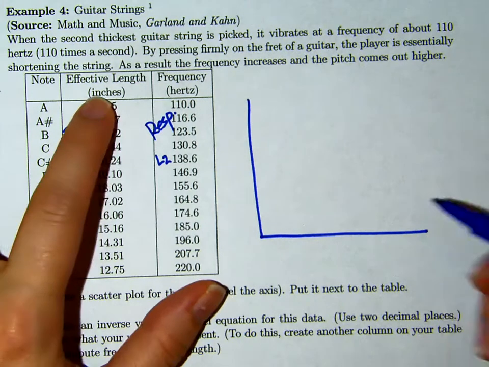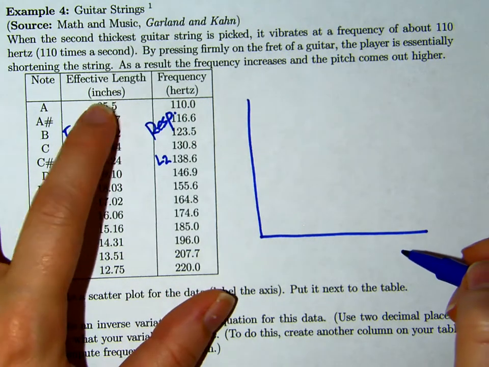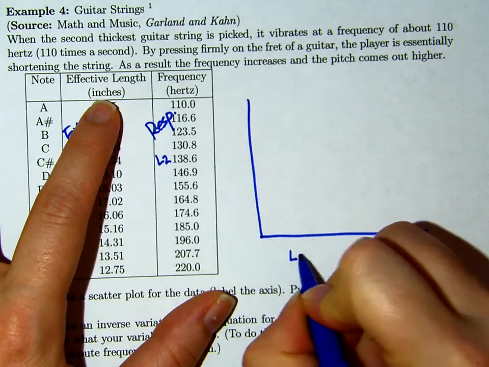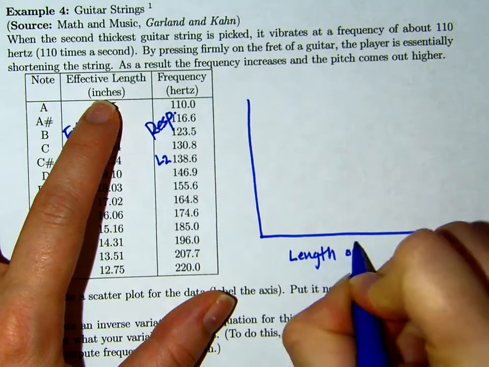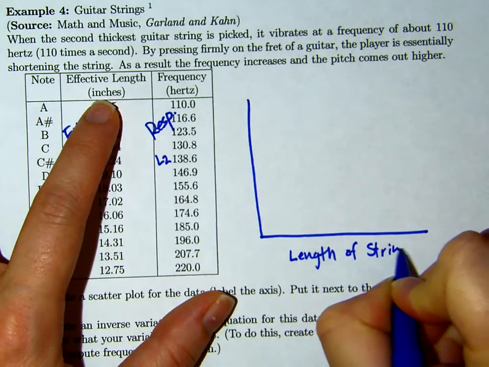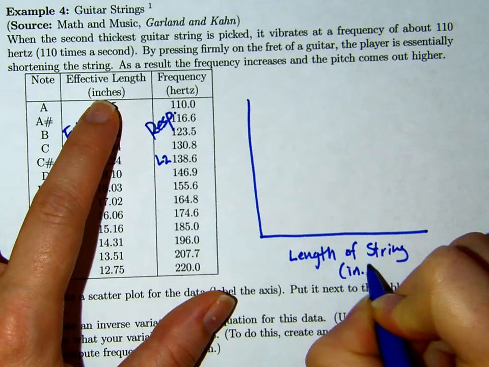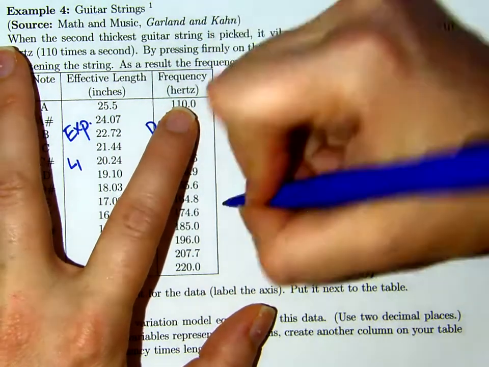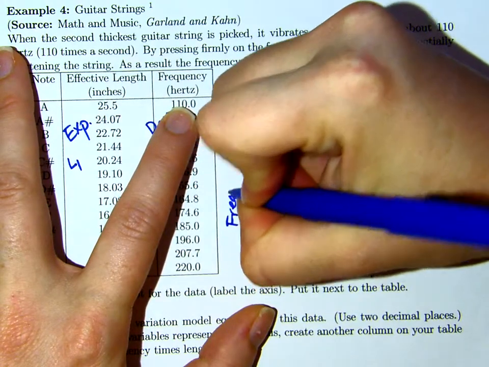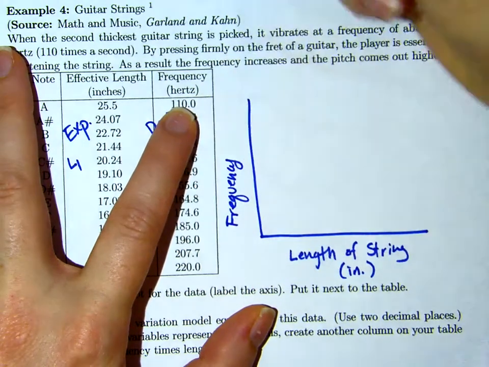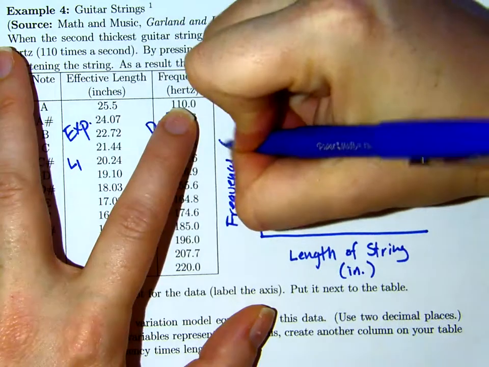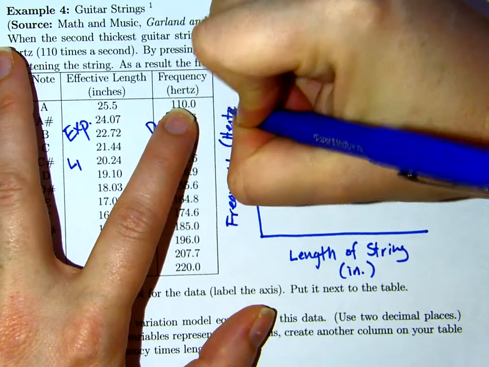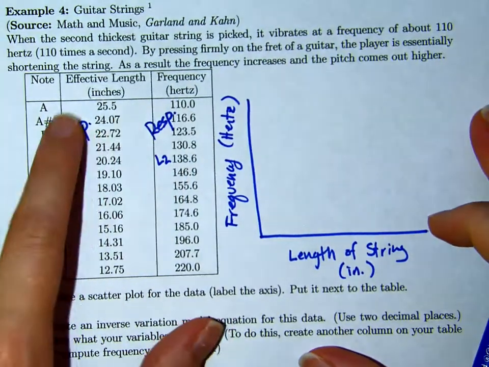Explanatory variable, length of string in inches, and frequency of vibration in hertz. Got it. They call it the effective length.